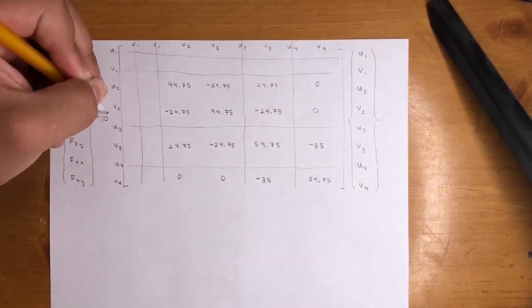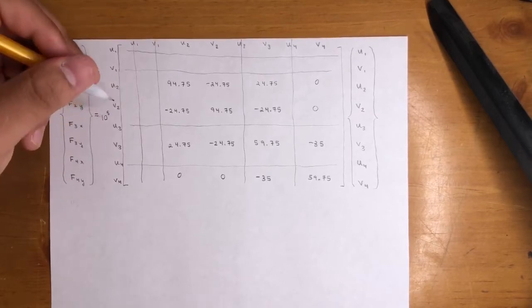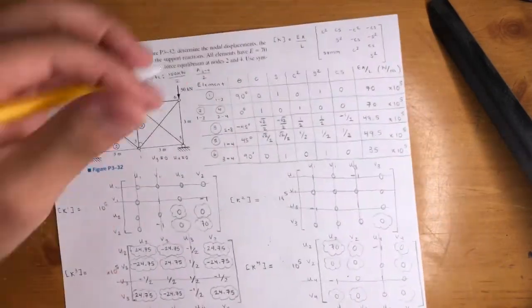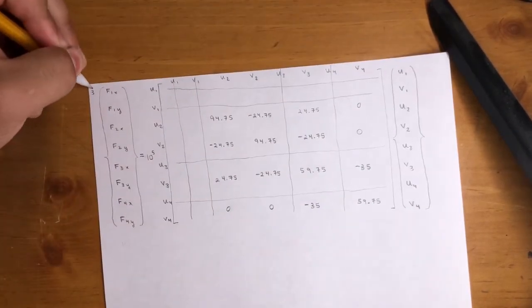And then I also forgot to put 10 to the 5th out here. Remember, they all share the same 10 to the 5th. Now, I usually solve these problems. What step is this? This was step 1. This was step 2. This is step 3.